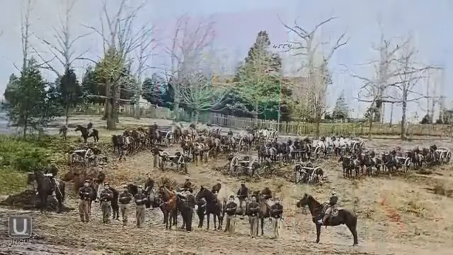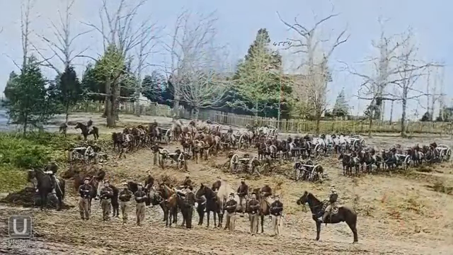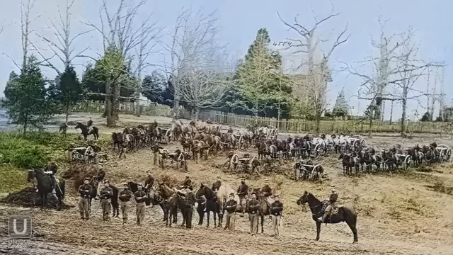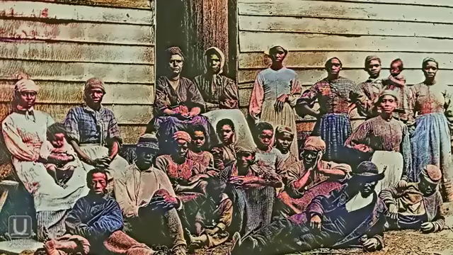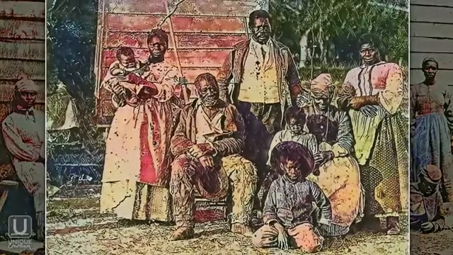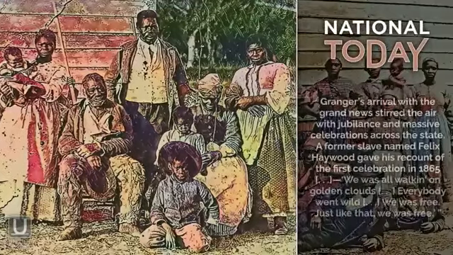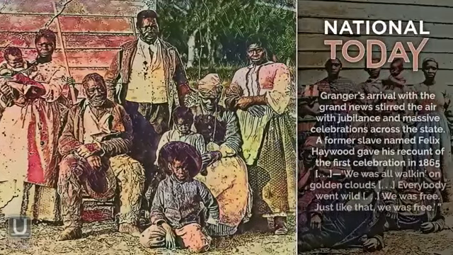It would seem that the arrival of General Granger and his Union troops, coupled with their grand announcement, instantly led to 250,000 slaves experiencing freedom. But this couldn't be farther from the truth. Some chroniclers of Juneteenth's history would have us believe otherwise. One source, National Today, a site that keeps track of holidays and special moments on the cultural calendar, writes, "Granger's arrival with the grand news stirred the air with jubilance and massive celebrations across the state."